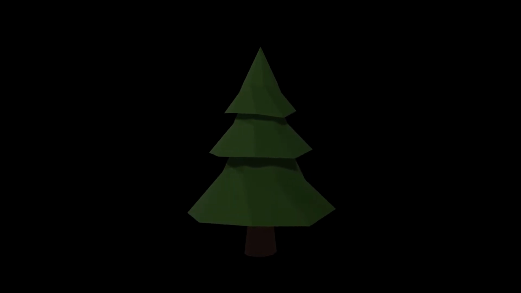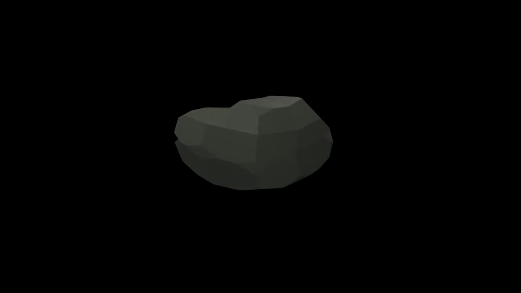Hey guys, welcome back. In the last video we left off creating this low poly pine tree. In this video we're going to focus on creating this low poly rock.